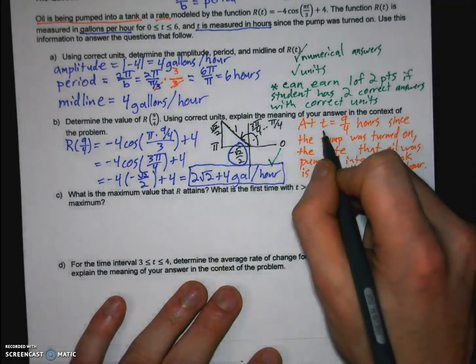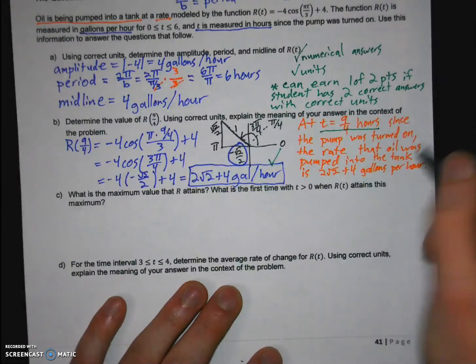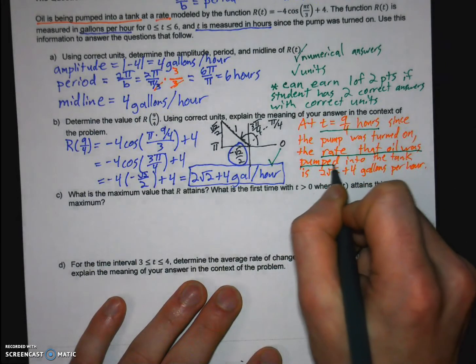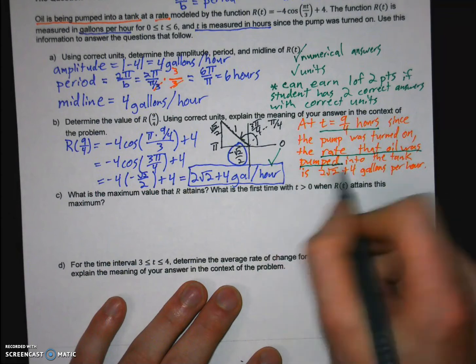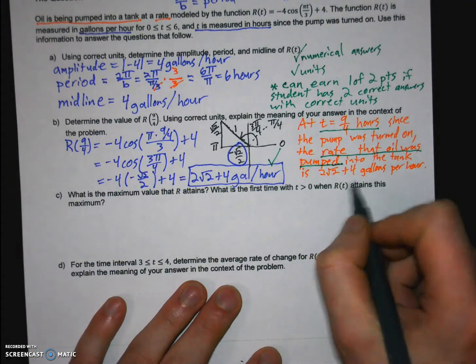It's got to talk about at what time. It needs to say the rate that the oil was pumped into the tank. All right, so we got to talk about the time. We got to talk about what it was. And then we got to have the gallons per hour.